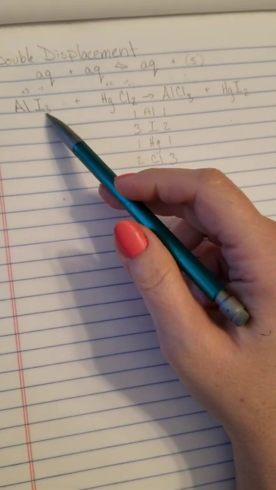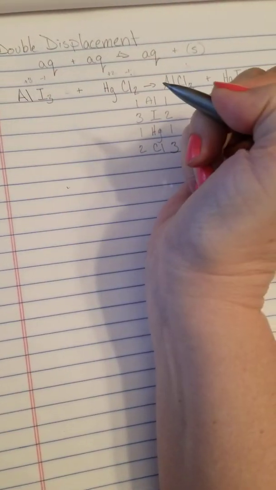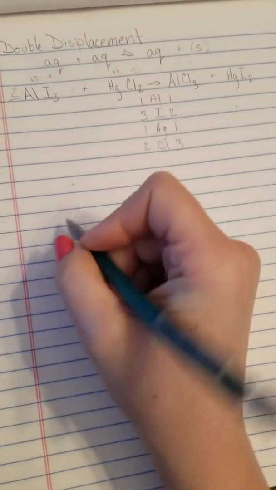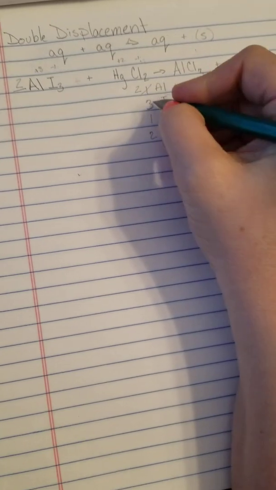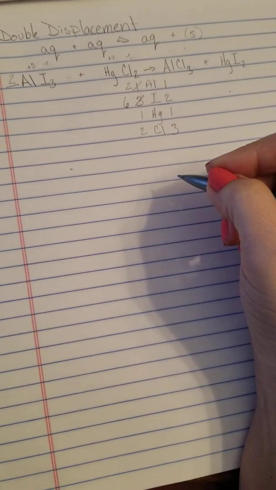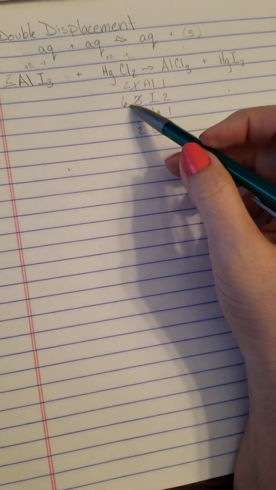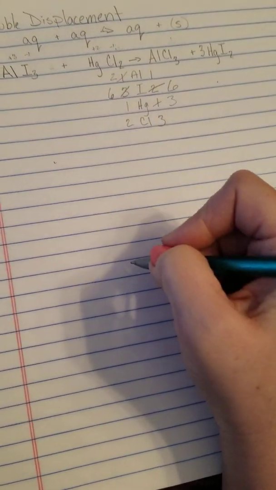The least common multiple for iodine between 3 and 2 is 6. If I want 6 iodine on the left, I'm going to multiply this by 2. That now gives me 2 aluminums, and 2 times my 3 iodine gives me 6 iodine. You could have started with the iodine, or you could have started with the chlorine. Doesn't matter. If I want 6 iodines on the right-hand side, I have to multiply by 3, because 3 times my 2 iodine gives me 6 iodine. 3 times my 1 mercury gives me 3 mercuries.